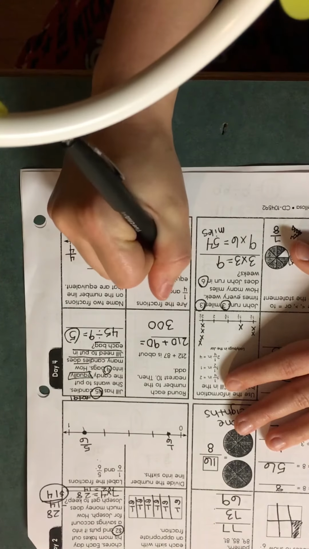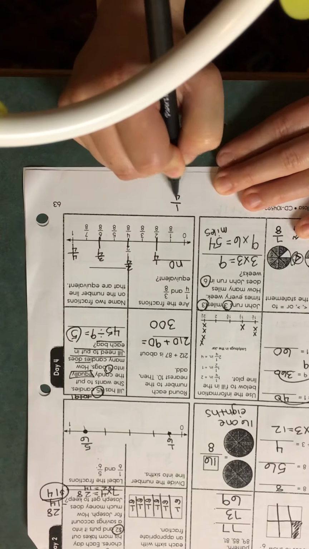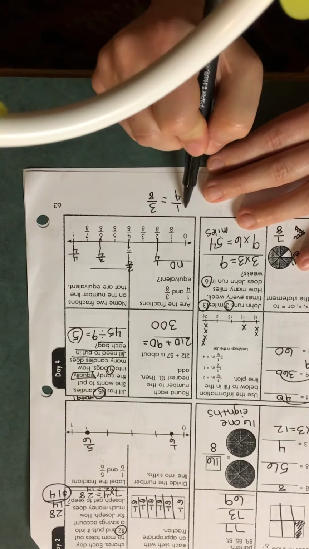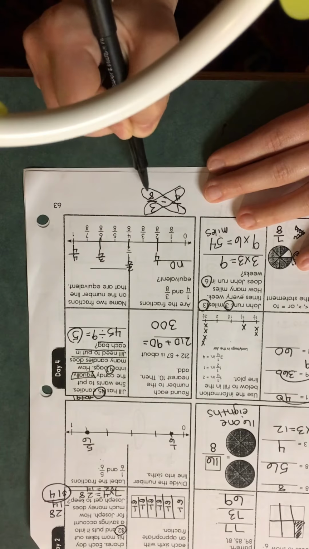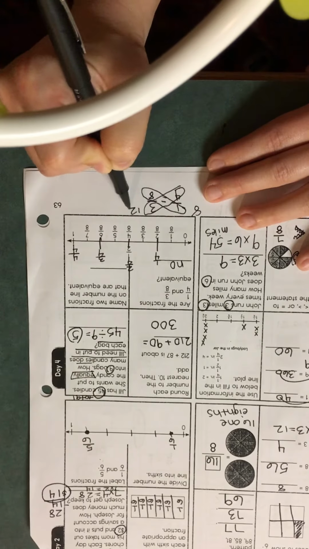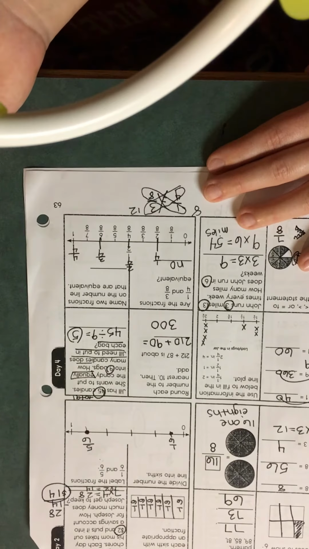So if I look, are 1/4 and 3/8 at the same spot? No, they're not equal. But I could also do that trick of the butterfly, 1/4 and 3/8. I'm trying to figure out, are they equal? Draw your butterfly, connecting your numerator and denominator. 8 times 1 is 8. 4 times 3 is 12. Is 8 and 12 the same number? No, they are not equivalent.